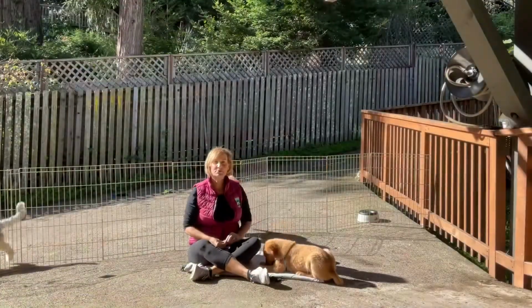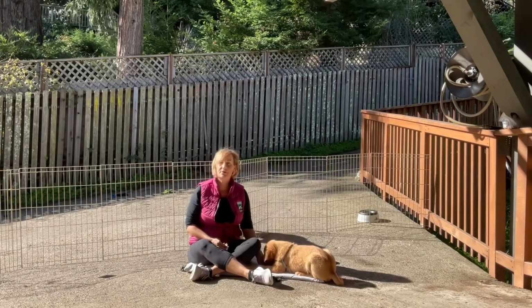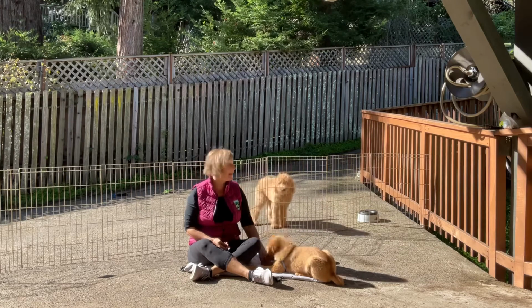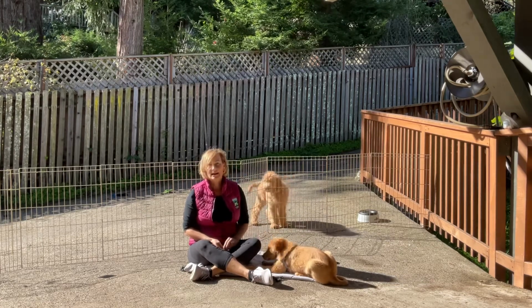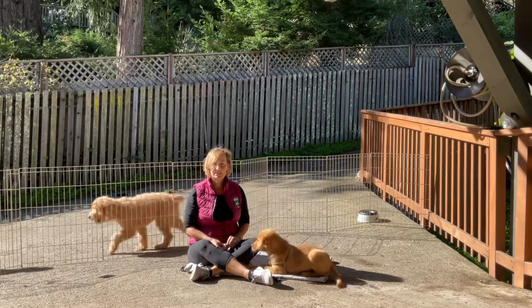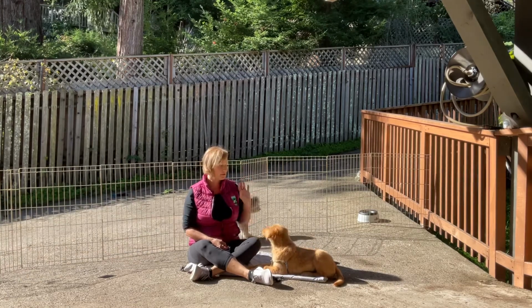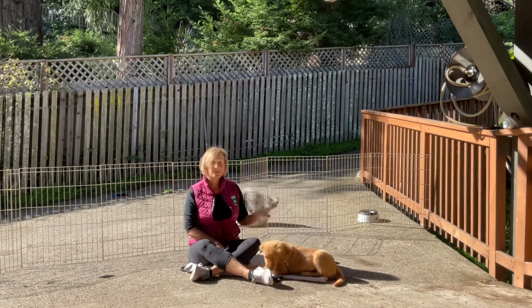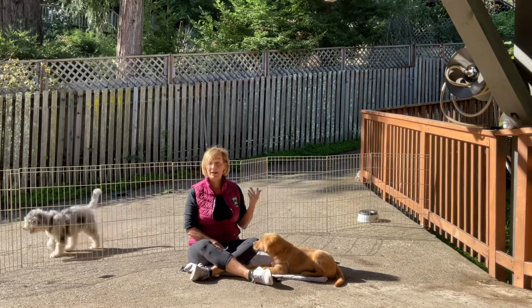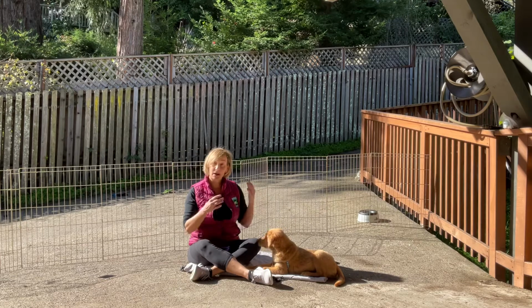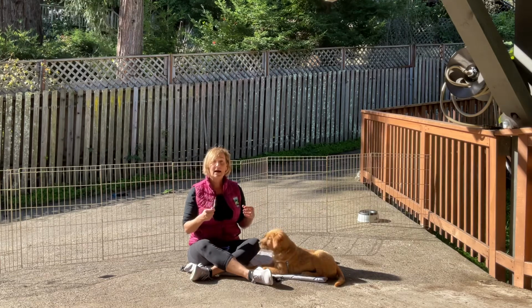So we're going to do some work on stay with Archie this week. The two concepts I want to focus on are stay and wait. I'll quickly review the difference. Stay means don't move. It means if I've asked you to lie down and stay, you can wag your head or wag your tail, and you can move your head around, but your body stays in one position.